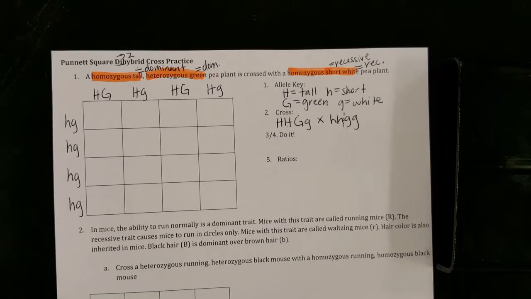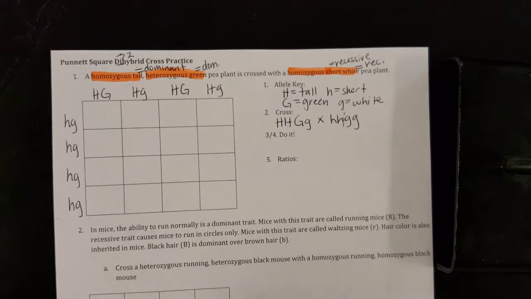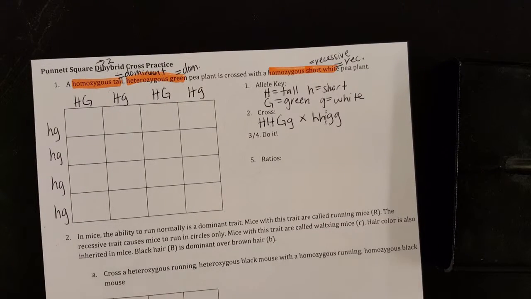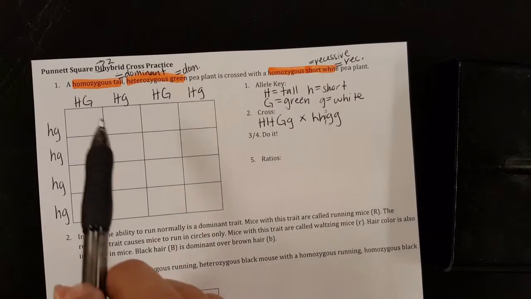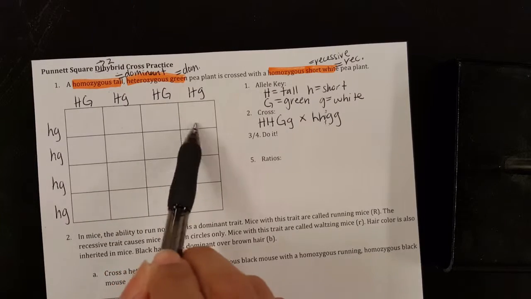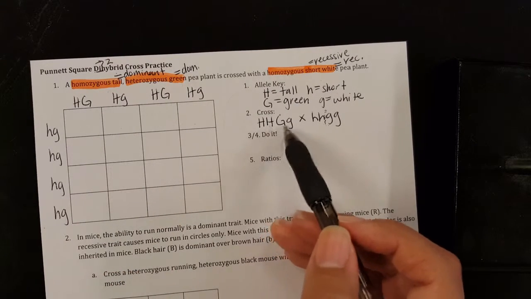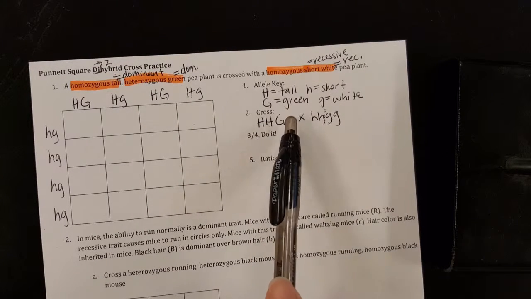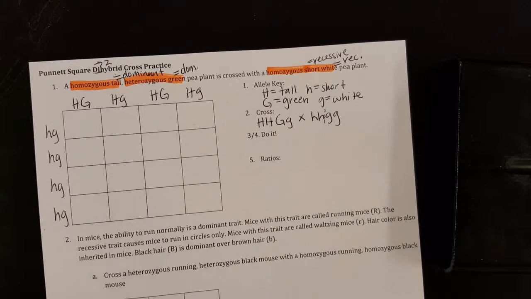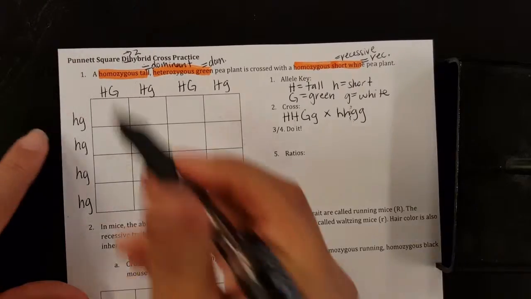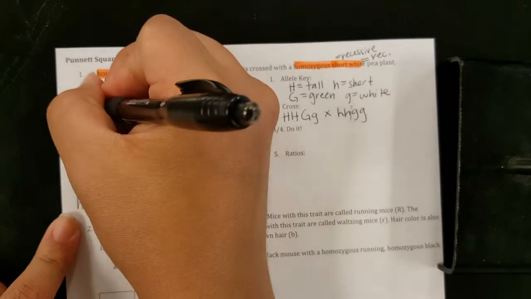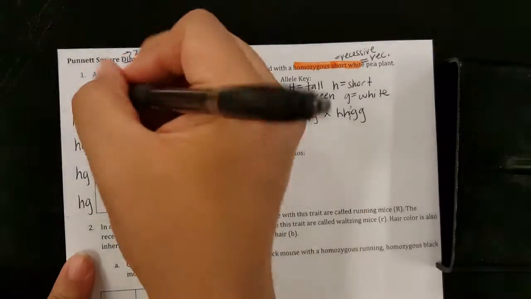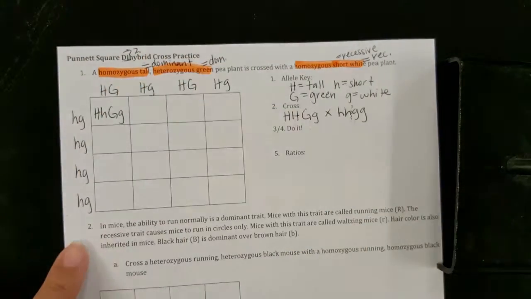Alrighty, so now when you combine these together, there are a couple of rules you want to follow. Remember, the first one is capital letters come before lowercase letters, but the new rule is that you want these genotypes to follow the same pattern as the parents. So what I mean is that the H needs to come before the G. So if I bring these together, I'm going to combine my H's first, so that'll be big H, little h, and then I'm going to combine my G's, that's the second one, so big G, little g.